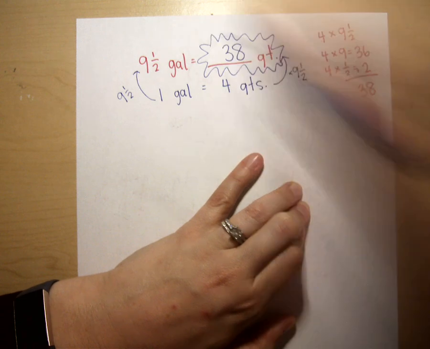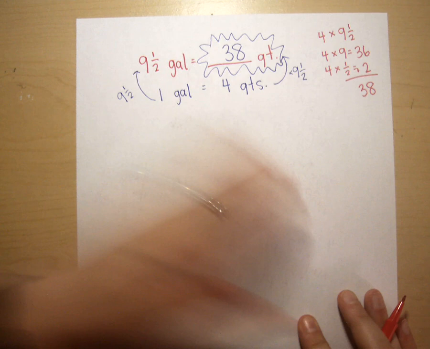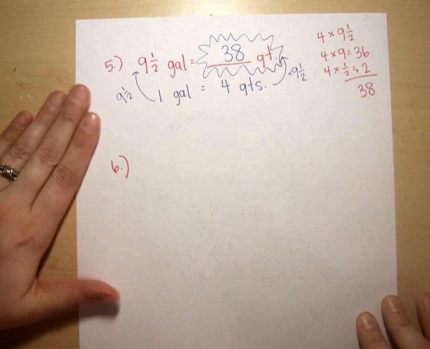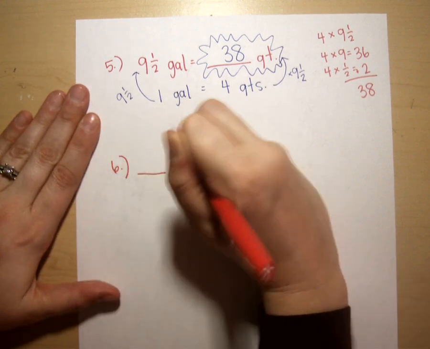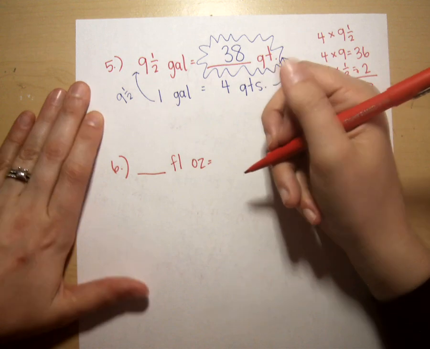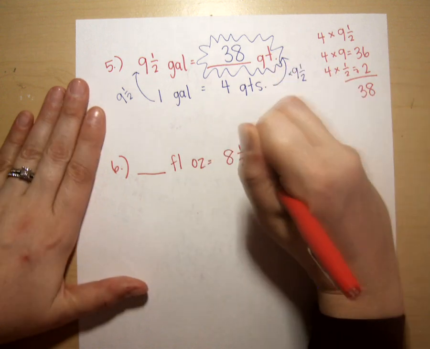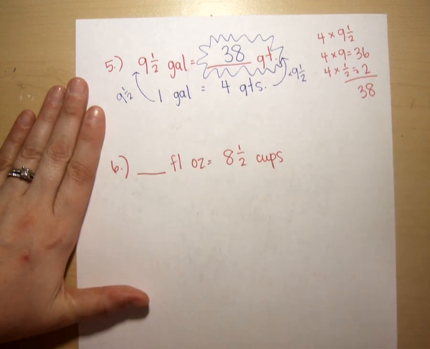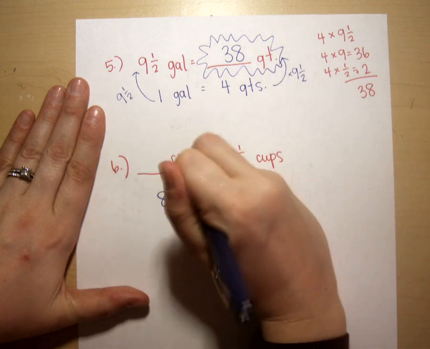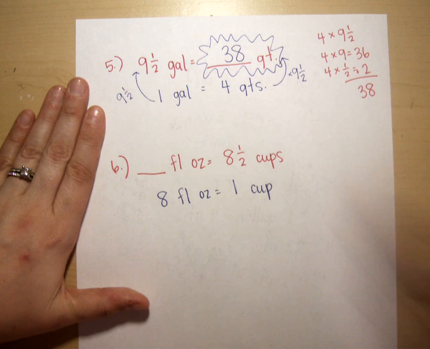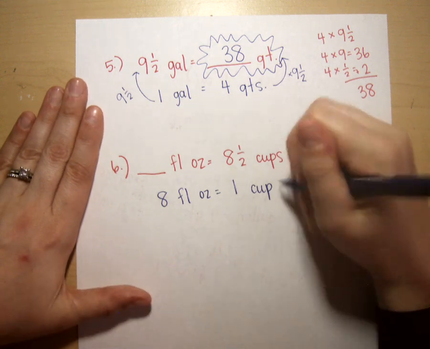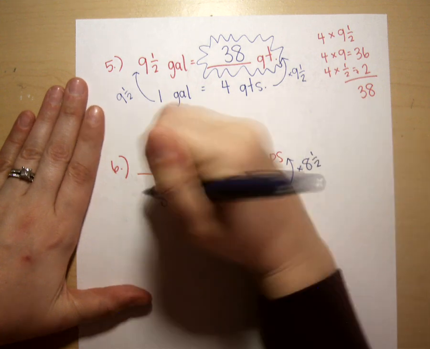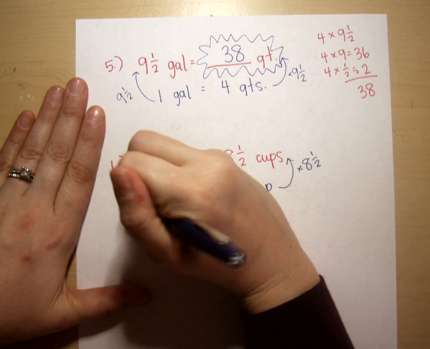And those are a little more tricky. Number 6, this was number 5. Number 6, it says blank fluid ounces equals 8.5 cups. So what do I know about ounces and cups? Well, I know, with this other pen, there are 8 fluid ounces in 1 cup. So I had to have 1 how many times to get 8.5? I had to times that by 8.5. So then on this side, I got to times that by 8.5.